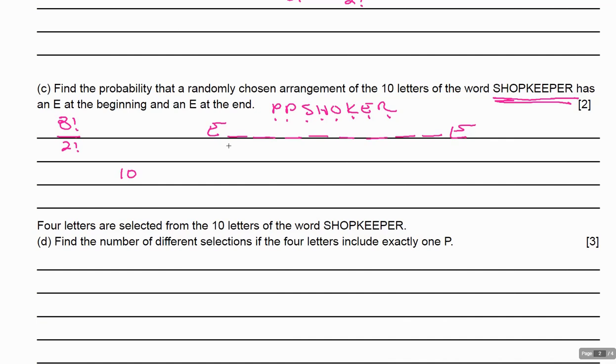Because we want the probability that a randomly chosen arrangement has an E at the beginning and an E at the end. But keep in mind, I'm taking it out of all the possible words that can be made out of this word, so that includes ones that don't have E's on the ends. So there are 10 letters I'm arranging. How many are duplicates? Two of them, so it'll be 3 factorial times 2 factorial. Exactly.